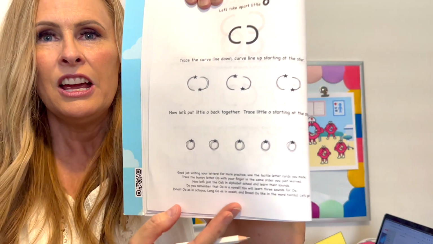Do you see that? Okay, so now it's your turn to practice your little O. Make sure your grip on your pencil is the right way. Okay, and then come right back.